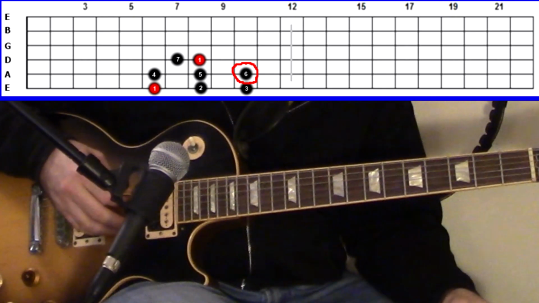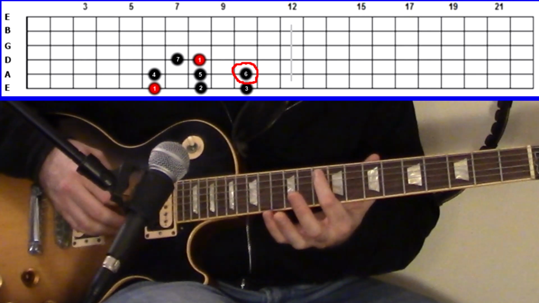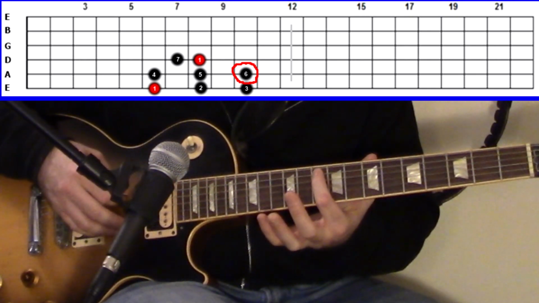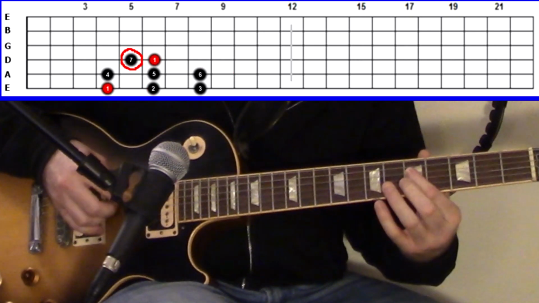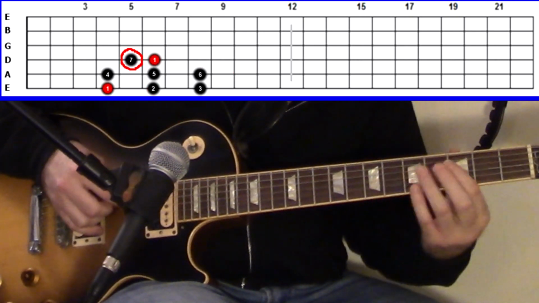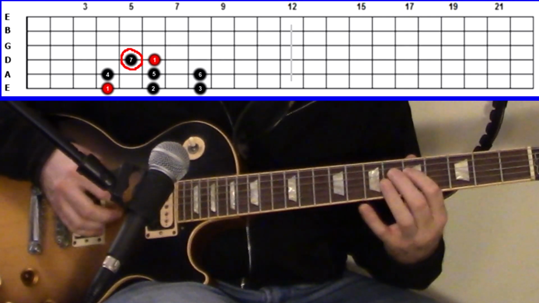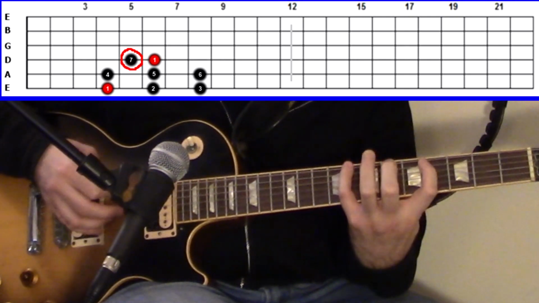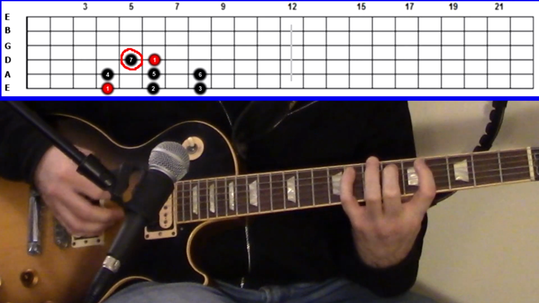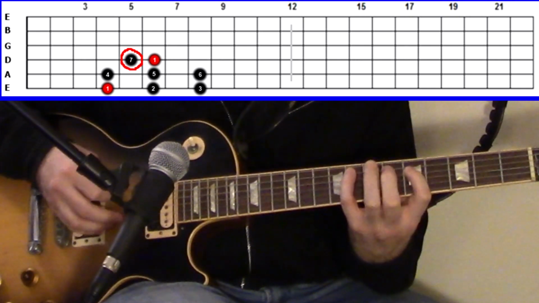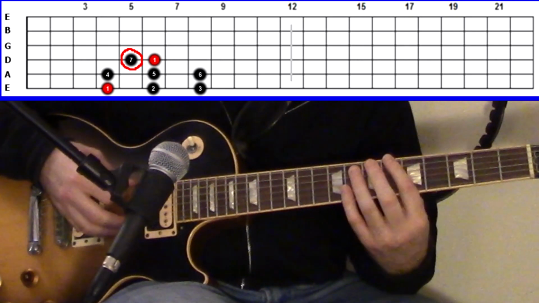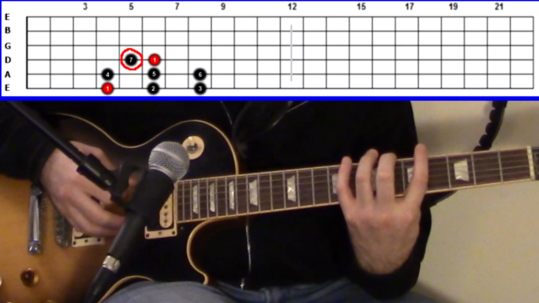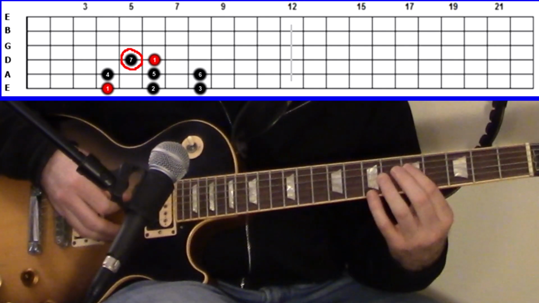And then finally I have G Locrian. So for G Locrian, I want to find where my G is on the D string. So I have a G here. So if that is my 7th note, all right, so G Locrian comes from A flat. A flat major is the parent major scale of G Locrian.